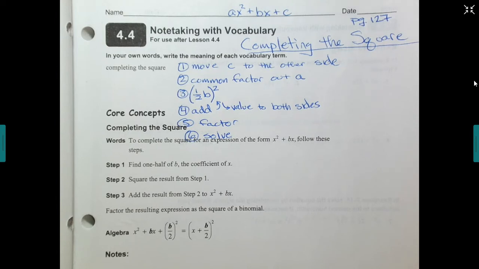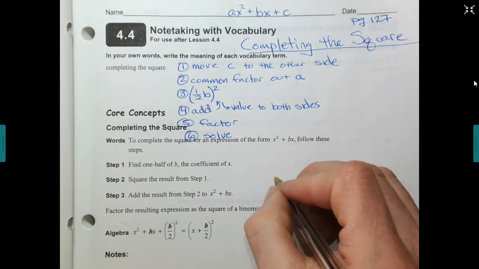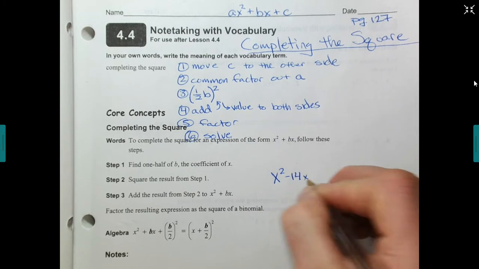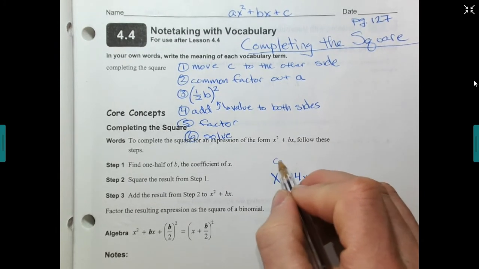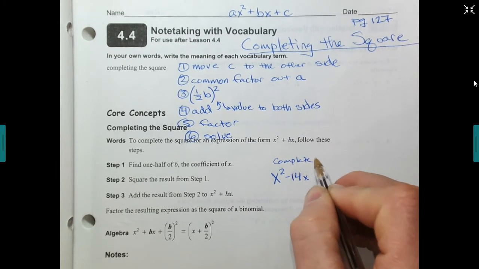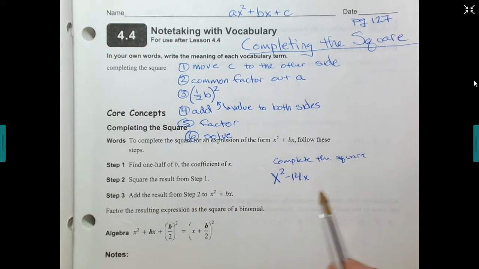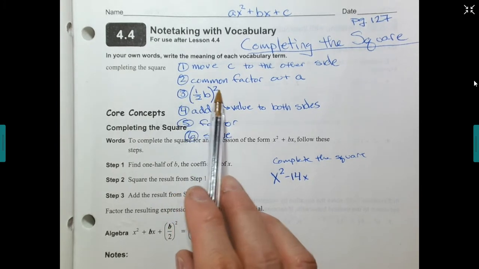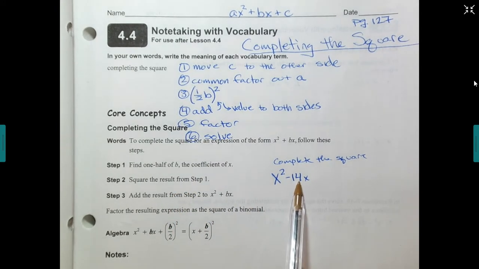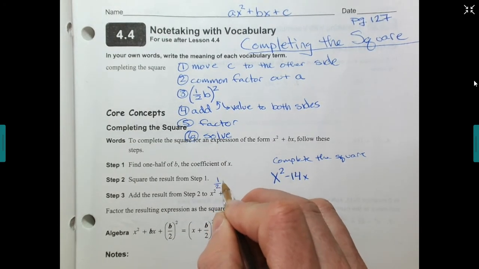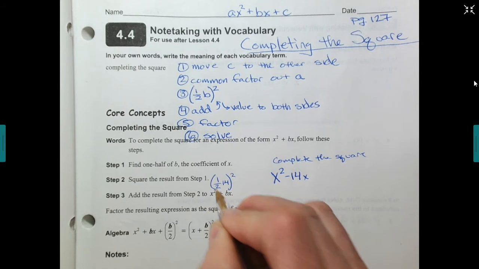So let's do an example of completing the square. If we just have something like x squared minus 14x, and we need to complete the square, we don't have step 1 because there is no c. We don't have step 2 because that's just a 1. So we're going to have to go to 1/2 of b squared. Here b is 14. So we have to do 1/2 of 14 squared.